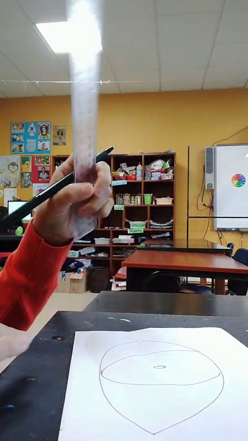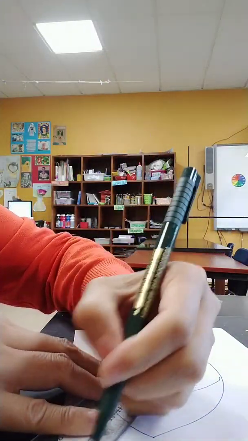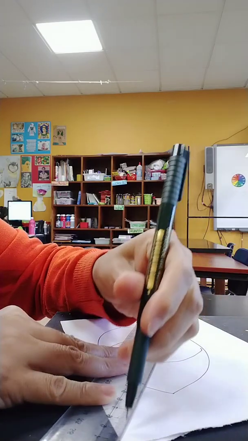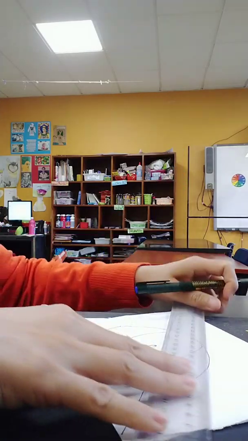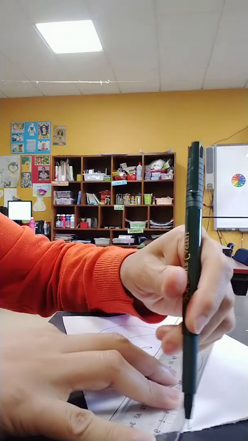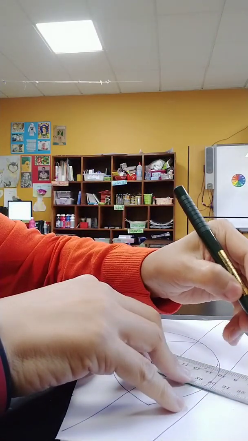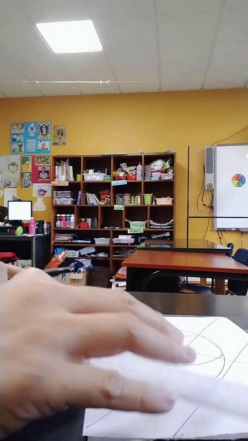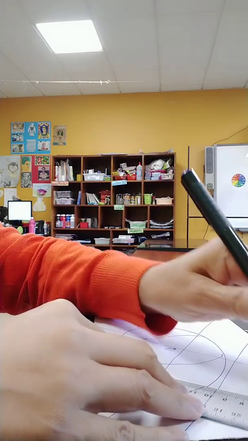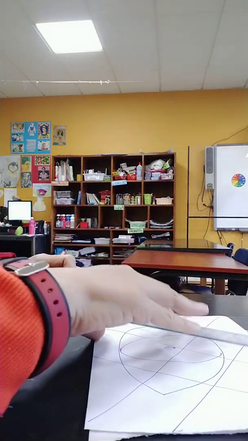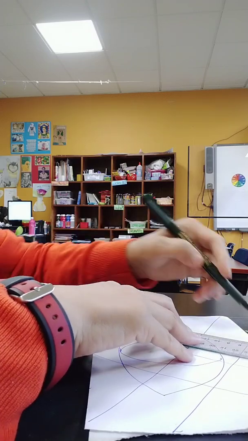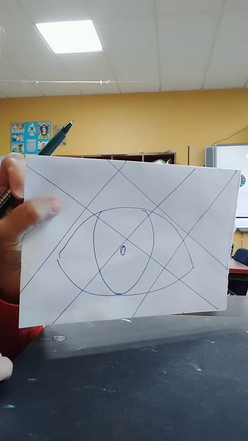And now I just go ahead and take my ruler again and just make lines across. It doesn't have to be that complicated. It could just be very simple lines across, and then it will allow my drawing to be Cubist. So right now I have it here, right?